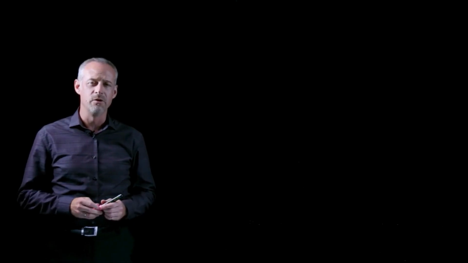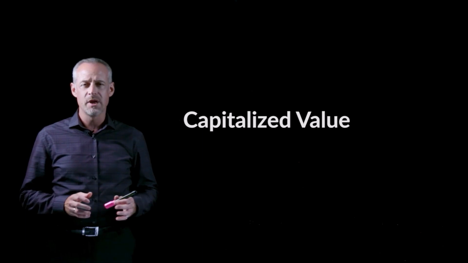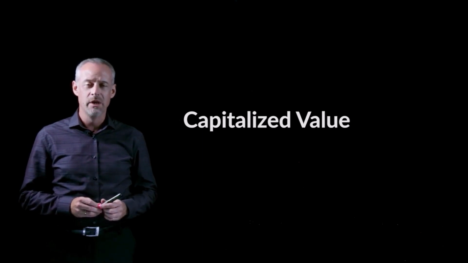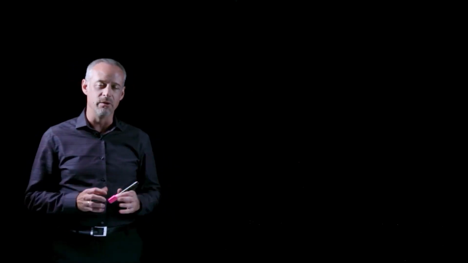In this problem, we'll introduce the idea of capitalized value. And before we get into this specific problem, I'd like to introduce the idea of capitalized value. It's actually quite a simple idea, and I like to explain it to students using an example that I think some students might be able to relate to.